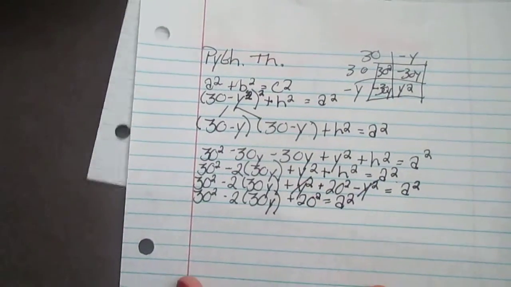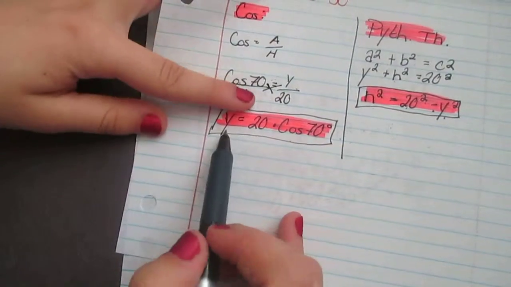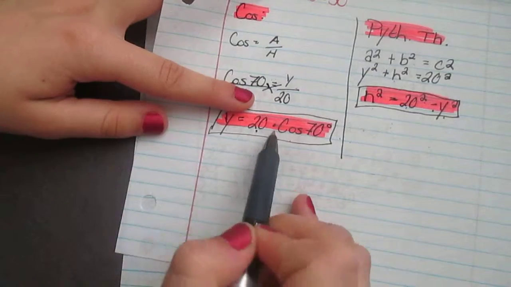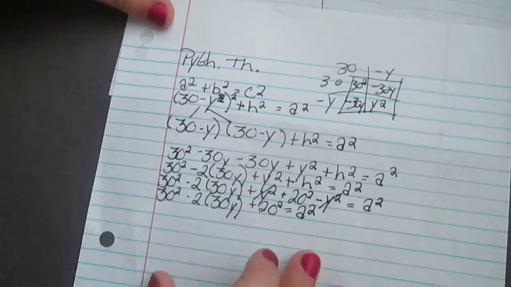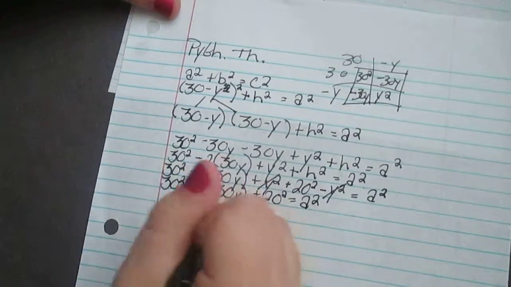Now what we're going to do next is solve for y. Over here we already defined y as 20 times cosine of 70. So we're going to plug that in.